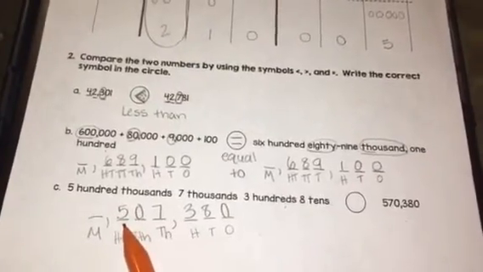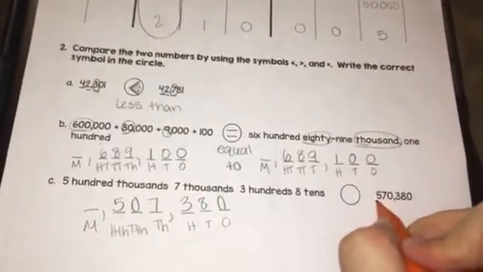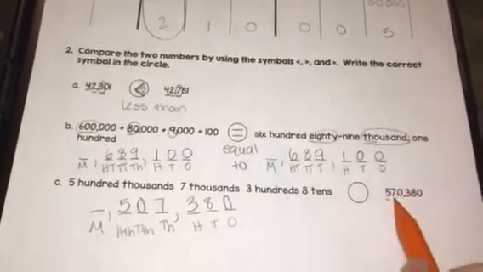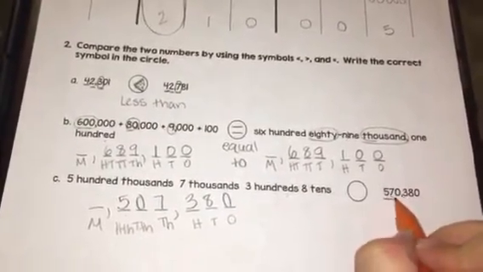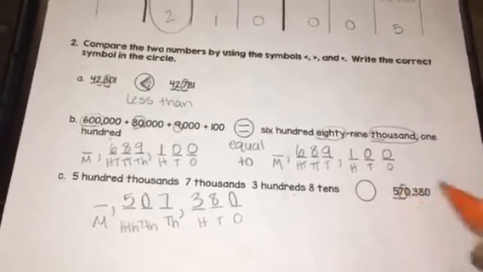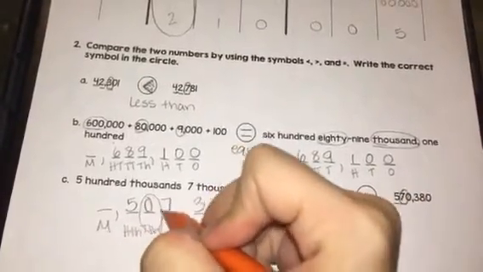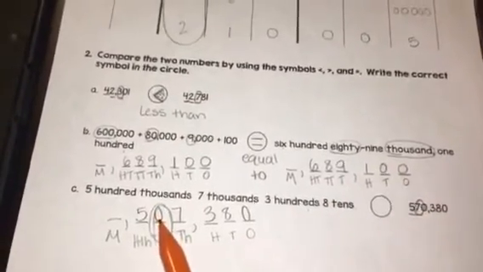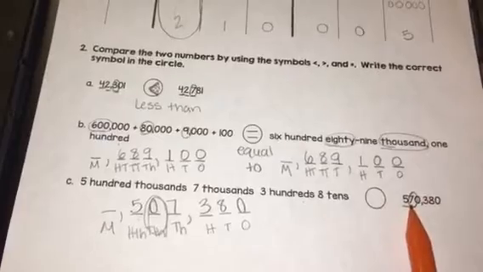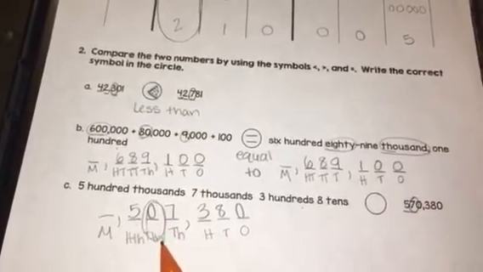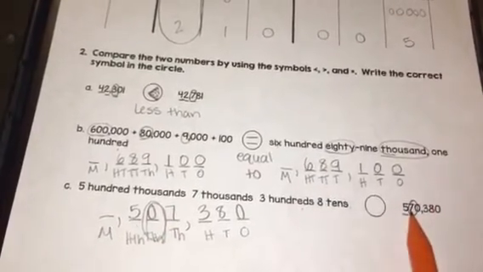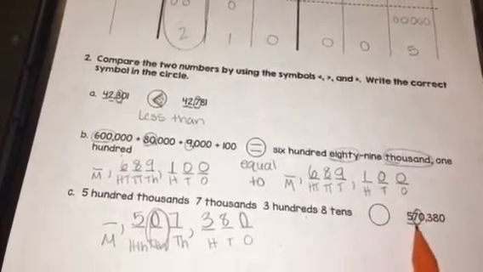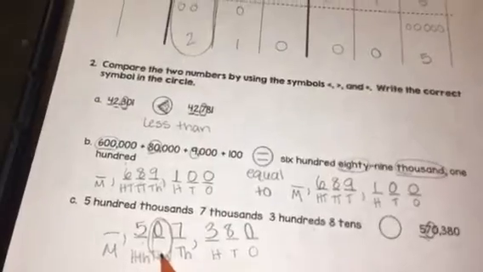In my 100,000s, I have a 5. In my 100,000s, I have a 5. In my 10,000s, I have a 0. In my 10,000s, I have a 7. Oh, so here's where our digits are different. So I'm going to circle that. Now I want to compare. Is 0 bigger or smaller than the 7? Or is 0 10,000s bigger or smaller than 7 10,000s? Or 70,000? Well, we know 70,000 is bigger than 0 thousands.